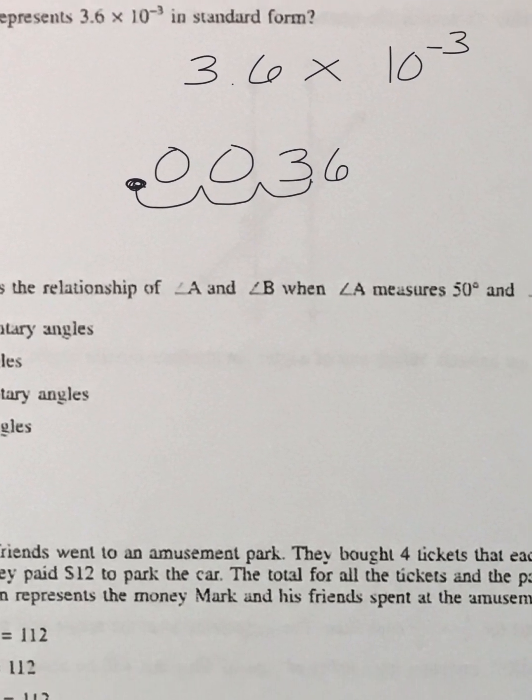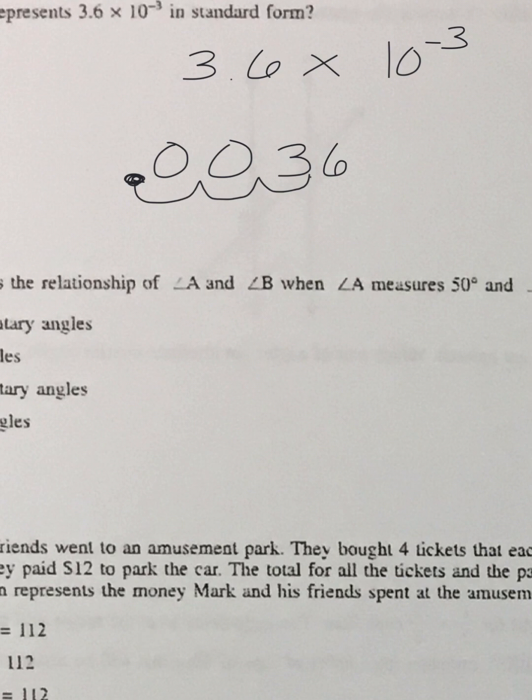All right, number 10. Which relationship describes angle A and angle B when angle A is 50 and angle B is 40? Okay, go to the answers. What does complementary mean? Oh, that's 180. No, that's 90. Does 50 and 40 give you 90? Yes. If you didn't know what complementary meant, keep going.